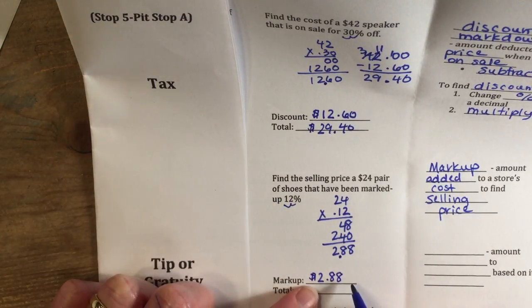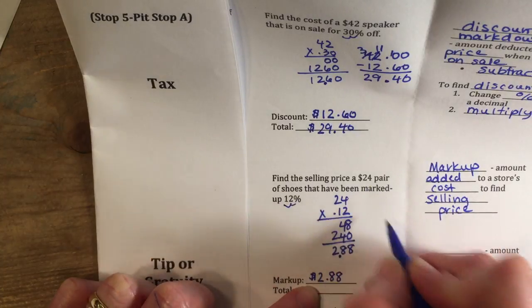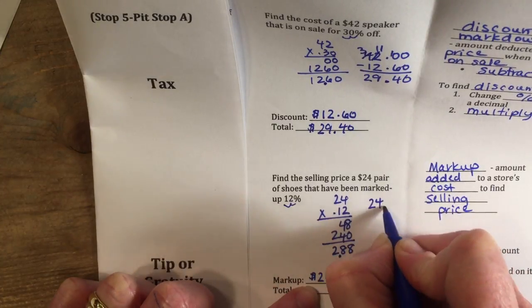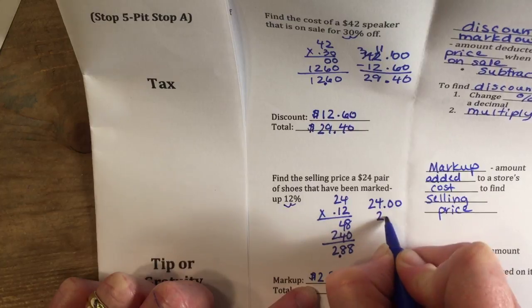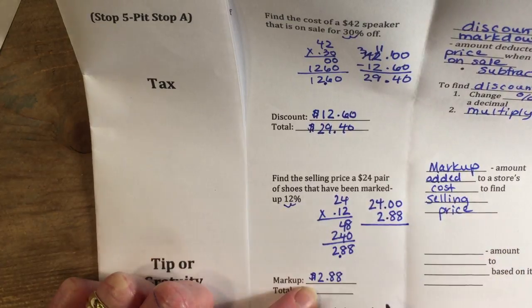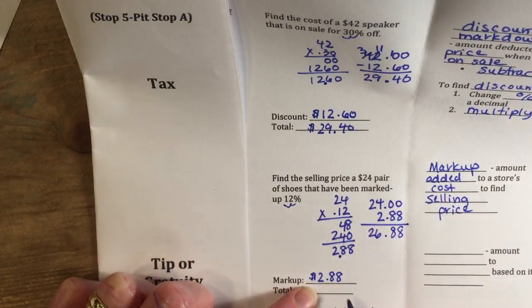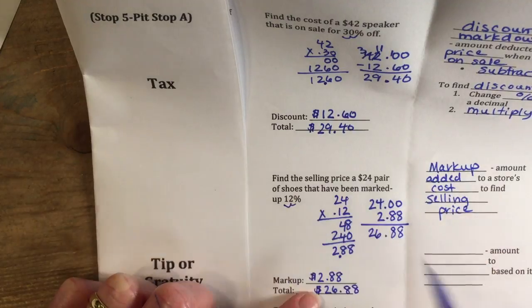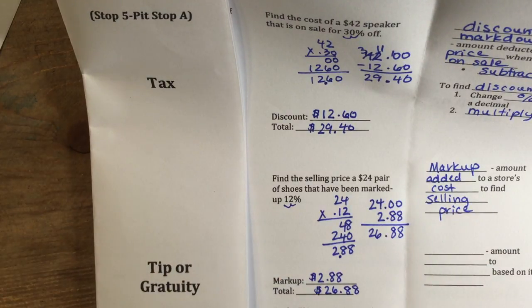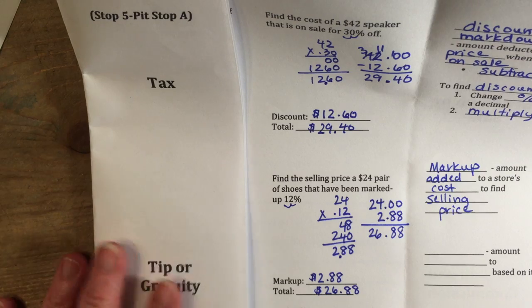Okay, that's not what they're charging you. That's what they're adding to what they paid. So I'm going to take the $24. Again, I may have to add zeros so that I can add my $2.88. Bring down your decimal. So the total cost for you, or what they sell the shoes for, is really $26.88, even though they paid $24. They have to make some profit so they can make money.